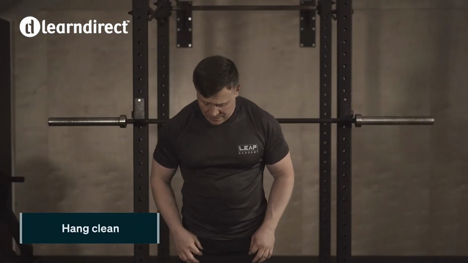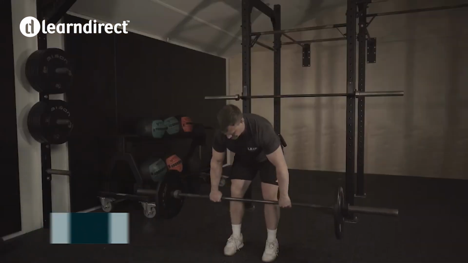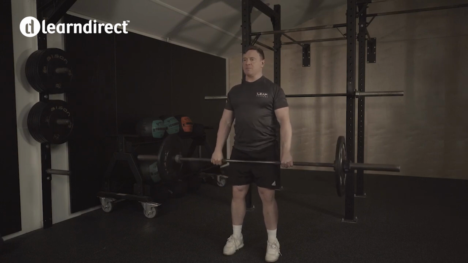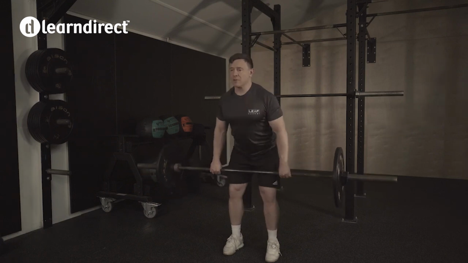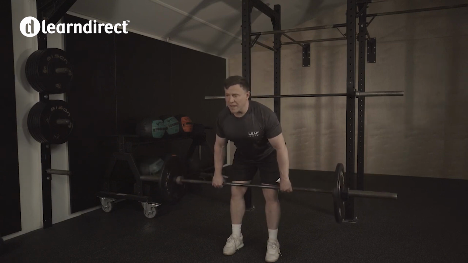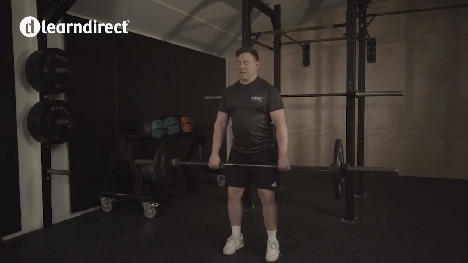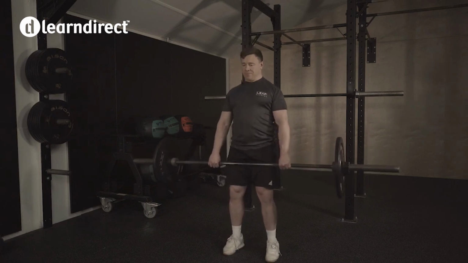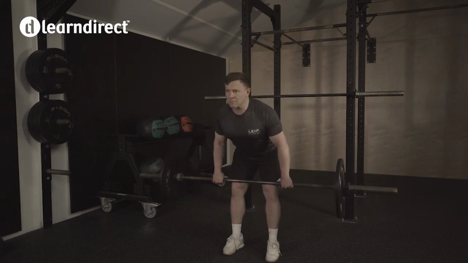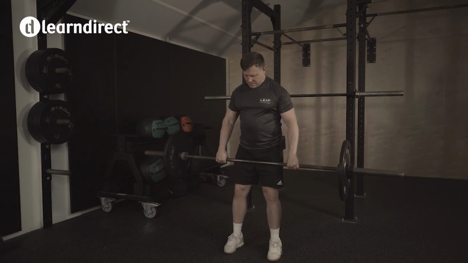Our hang clean is performed with a little bit more hip extension. So from the high position, shoulders back, big chest, extend the hip, get the barbell around knee height, and from here, extend the hip, jump, shrug aggressively, and then drop under the bar. So nice and tall.